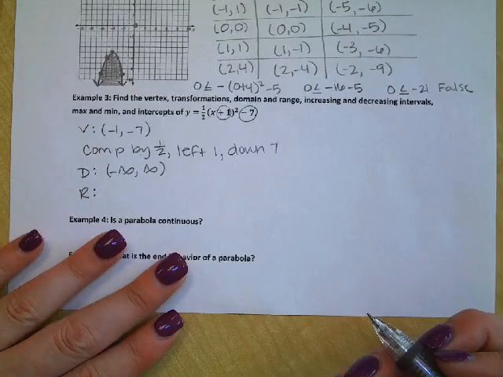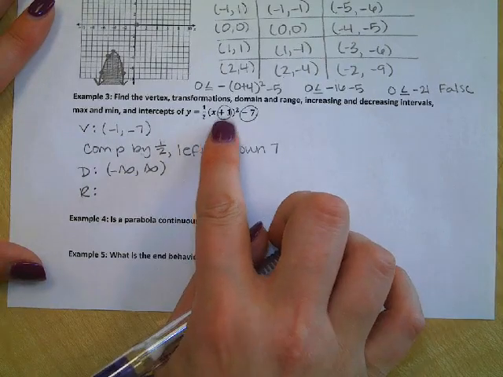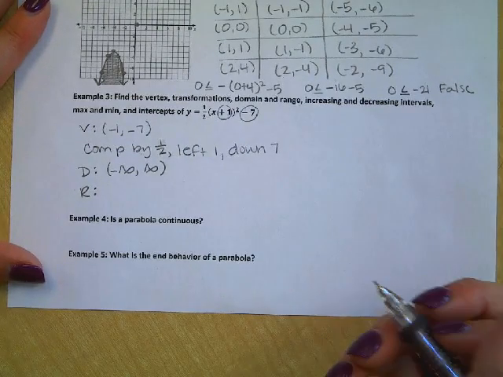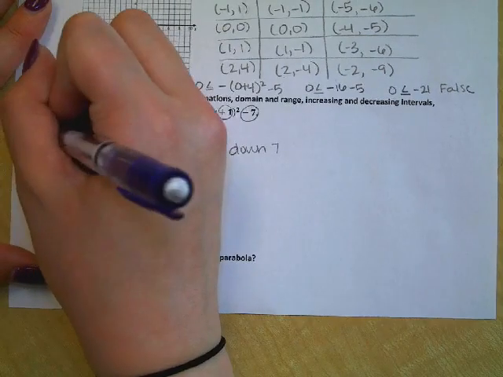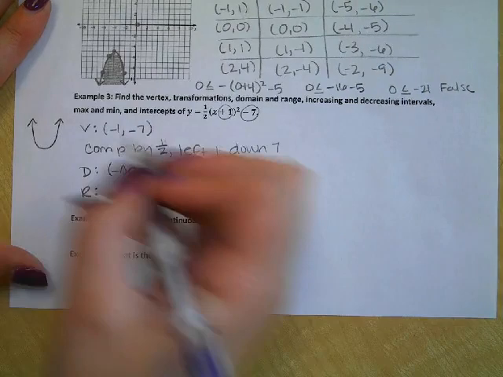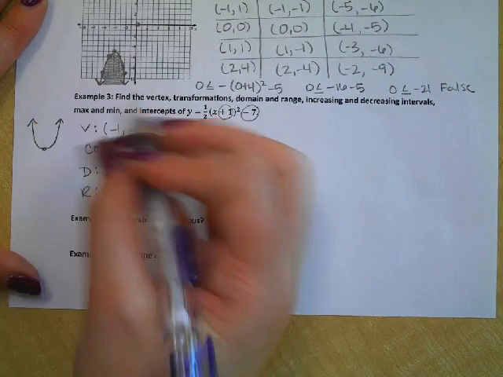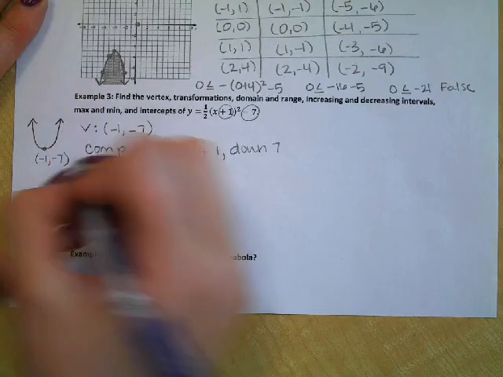The range, it would be helpful to have a little sketch of the graph. So what I do here, and my sketch is not perfect, it really is just like, does it go up or does it go down? And then I typically label the vertex. So my sketch is going to be like that, a U-shaped graph that goes up and has a vertex at -1, -7.